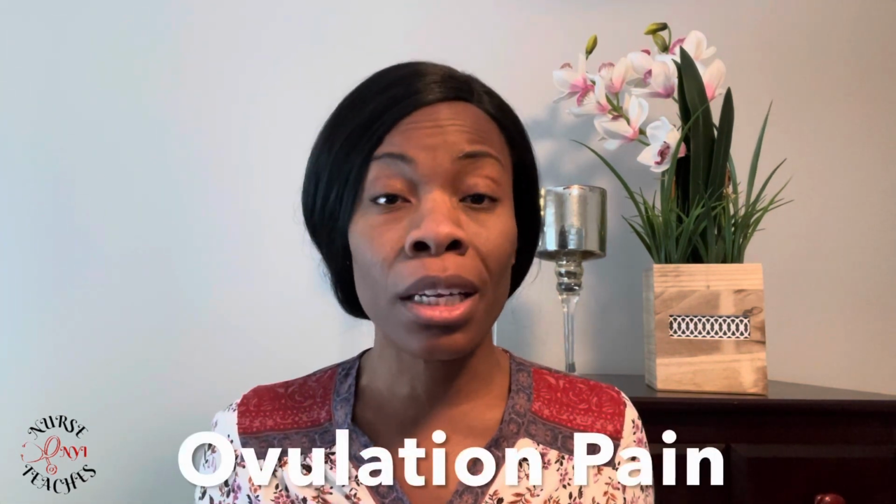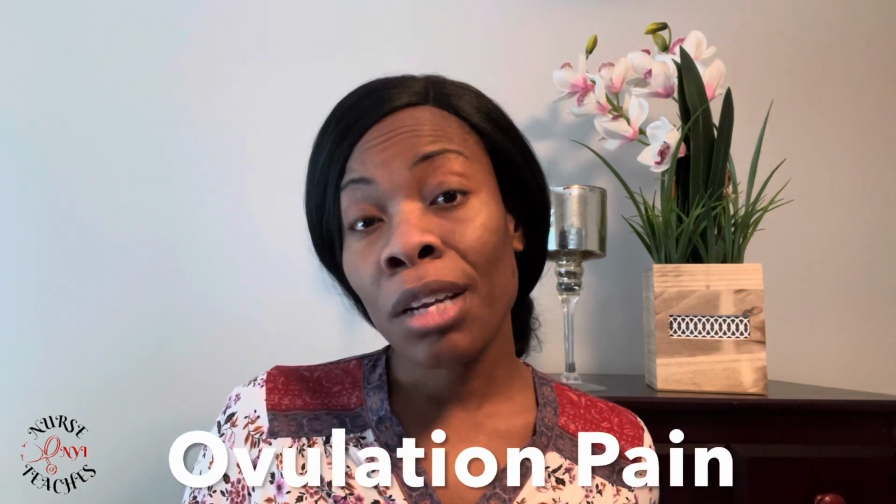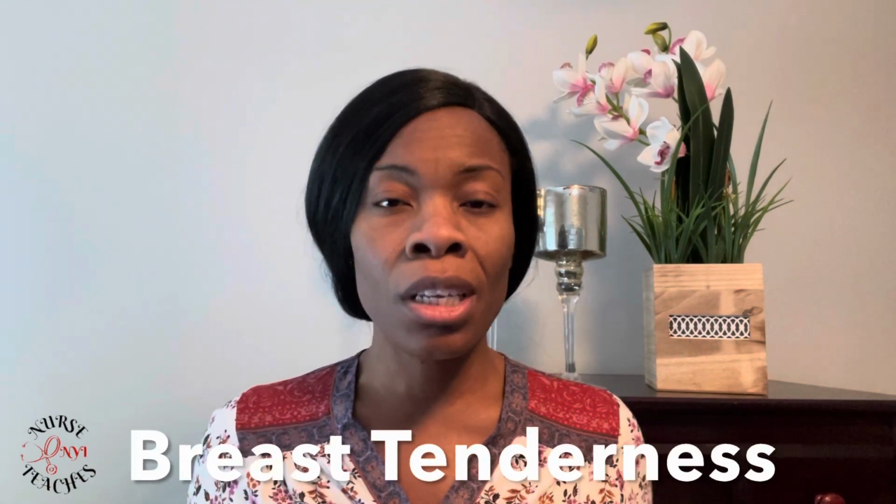Another thing is that some women can actually feel their body ovulate. If you are ovulating from the left ovary, you will feel pain in your lower left pelvic area. And if you are ovulating from the right ovary, you will feel pain in the lower right pelvic area. Another change that women will experience is breast tenderness or overall fatigue in their body.